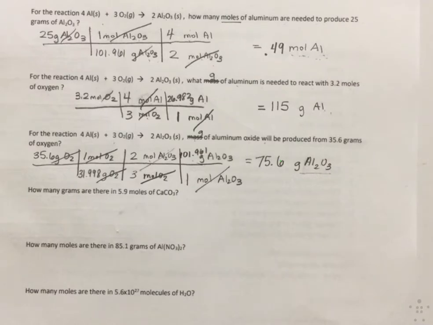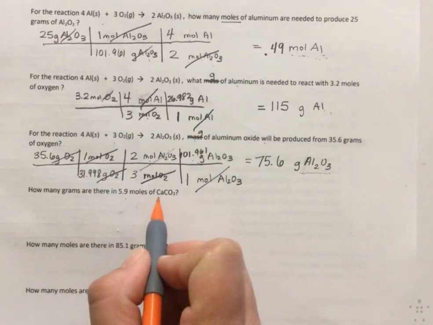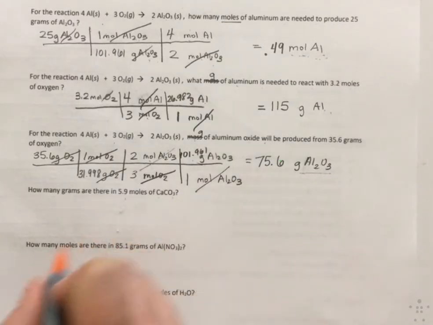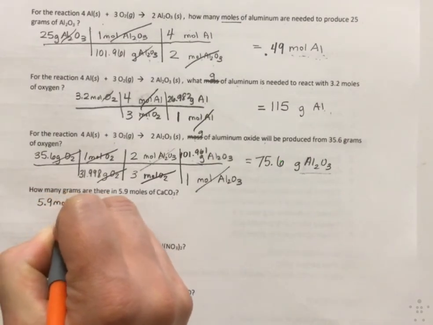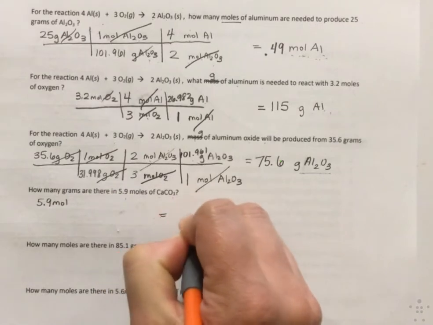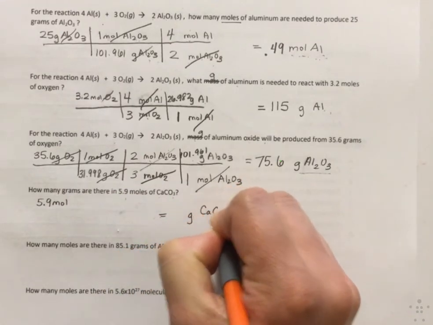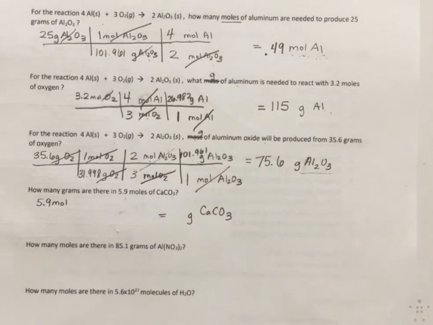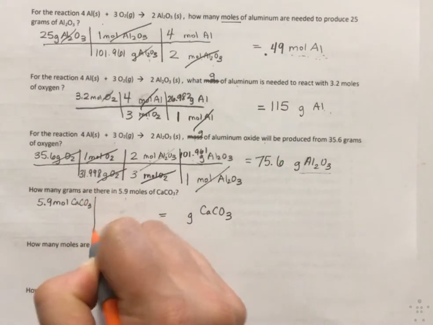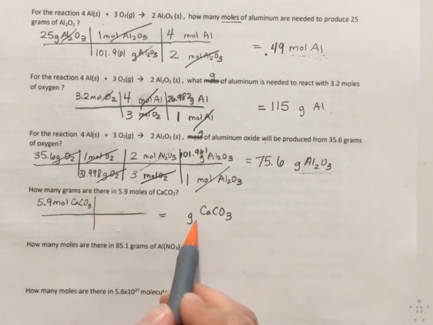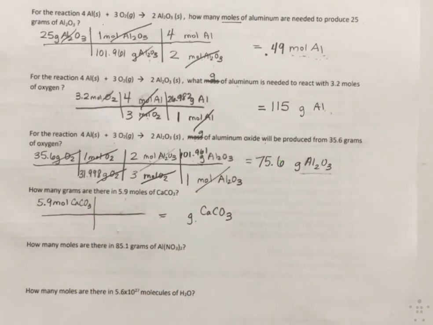And then how many grams are there in 5.9 moles of calcium carbonate? So it gives me my starting point, 5.9 moles. And then it asks me for grams of the same thing. So I don't have to change from one substance to another. I just need grams of the same substance. So no mole ratio step is going to be needed here.